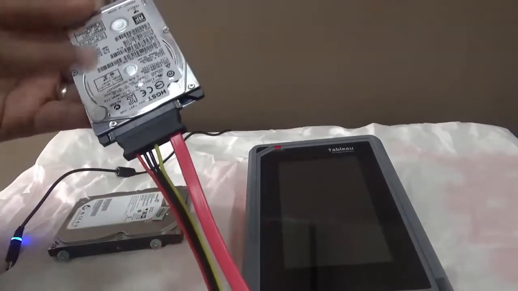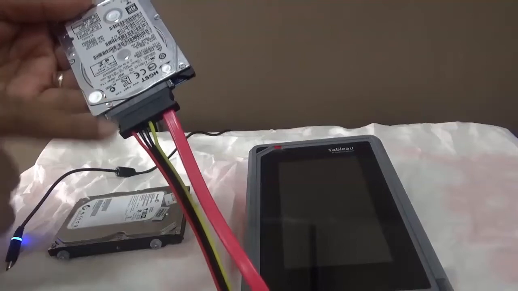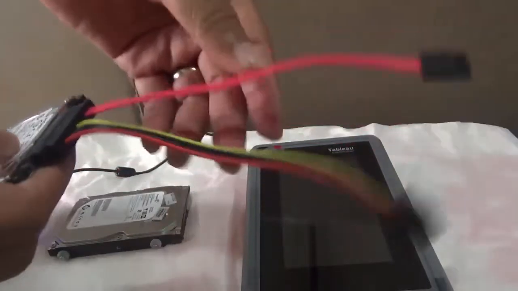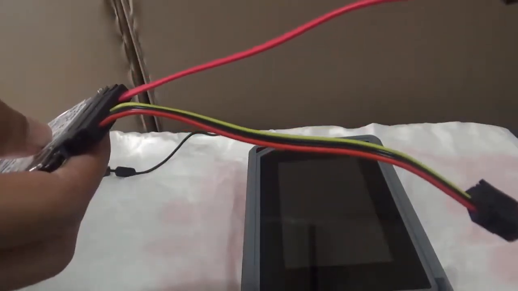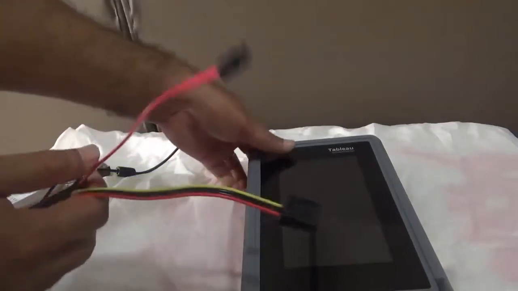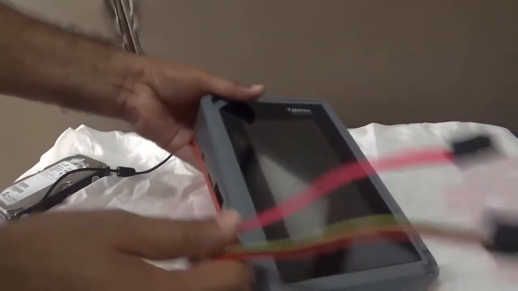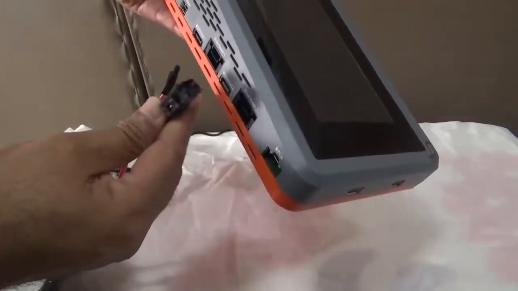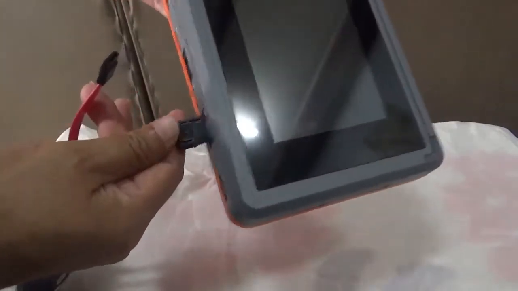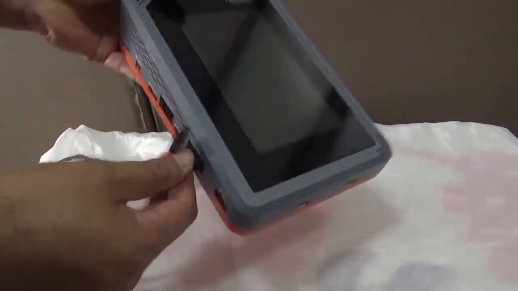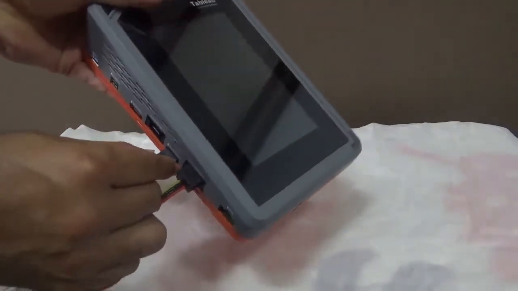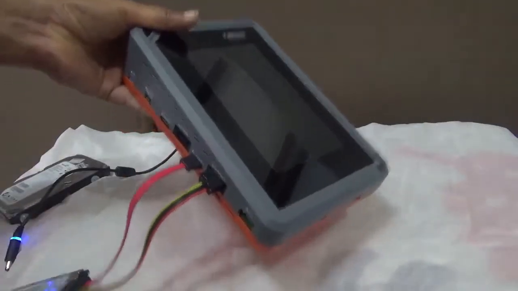So the suspect's hard drive is now connected to this connection, and so we are able to connect it to the TX1, the write blocker. If you look at this connection, this one is for the power. It can go in here, ensure that there is a click, and as well this one is connected here. So as you can see, this is already connected.